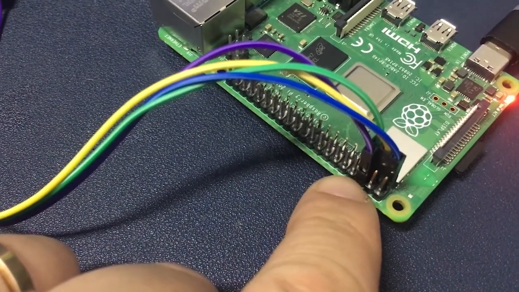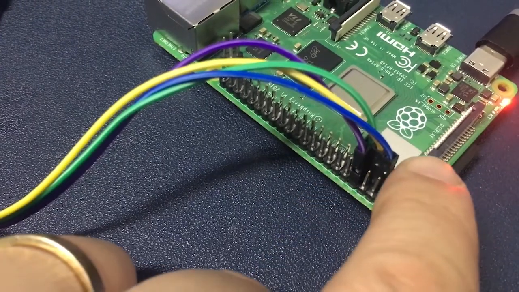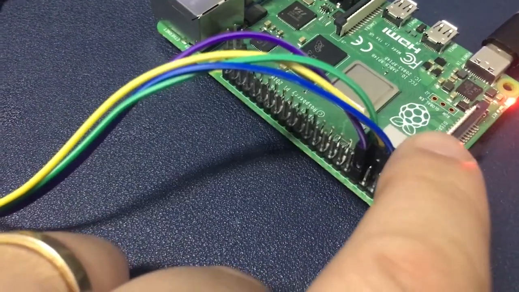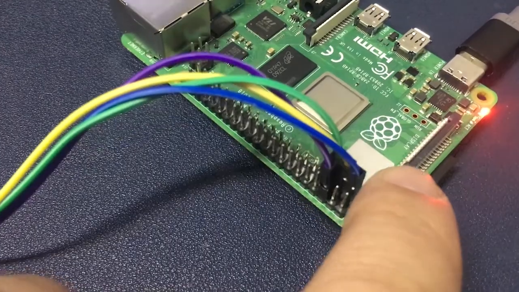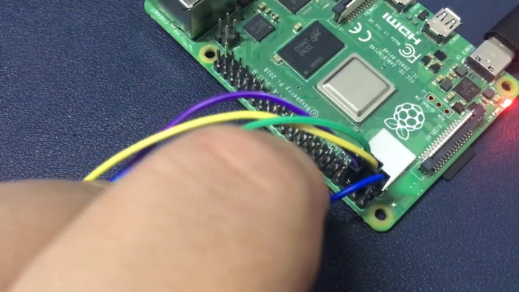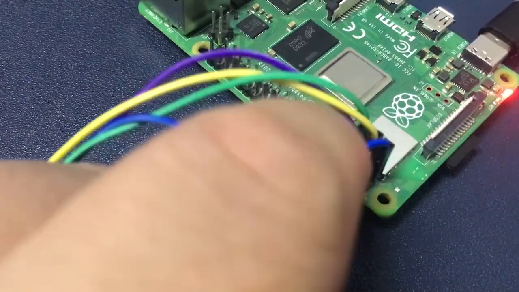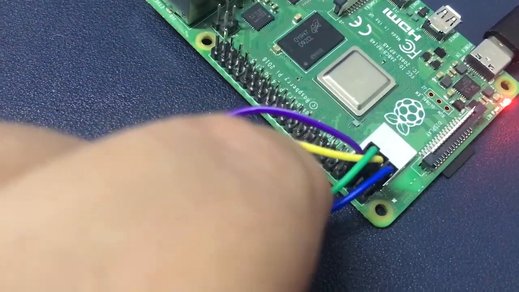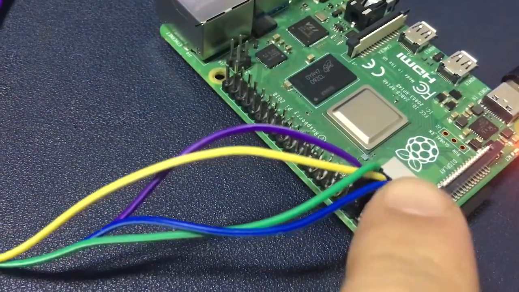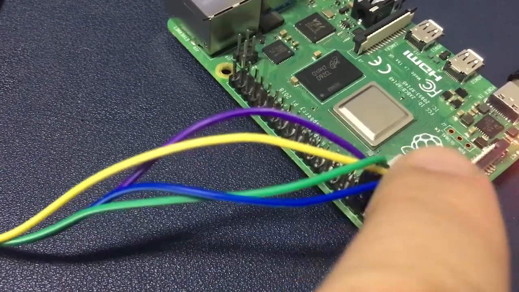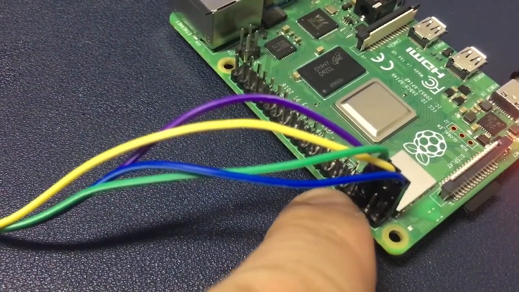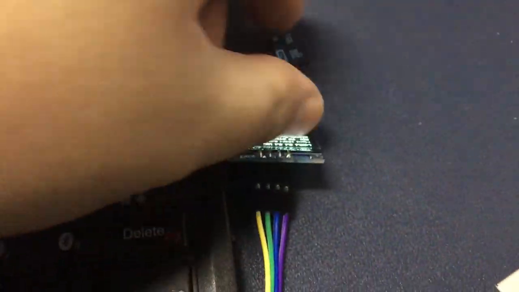Pin number 6 is ground. Pin number 1 is 3.3V, and the yellow one is SDA. The green one is SCL. 3.3V, SDA, SCL, ground, 4 pins to your OLED screen.